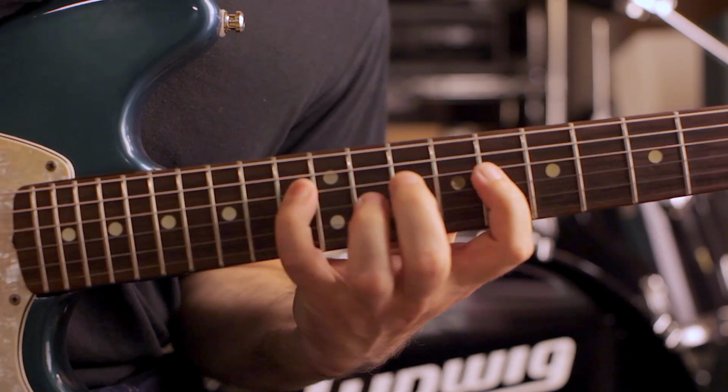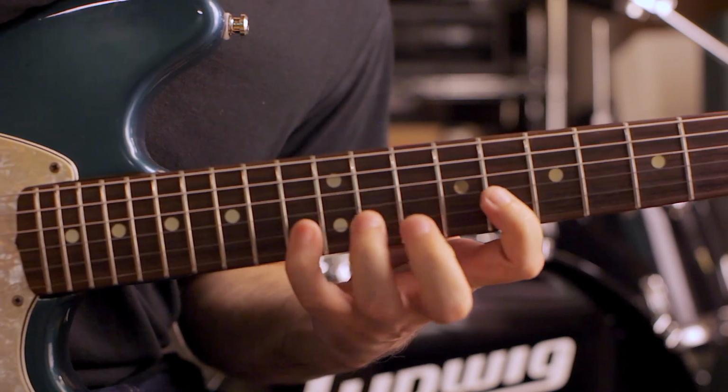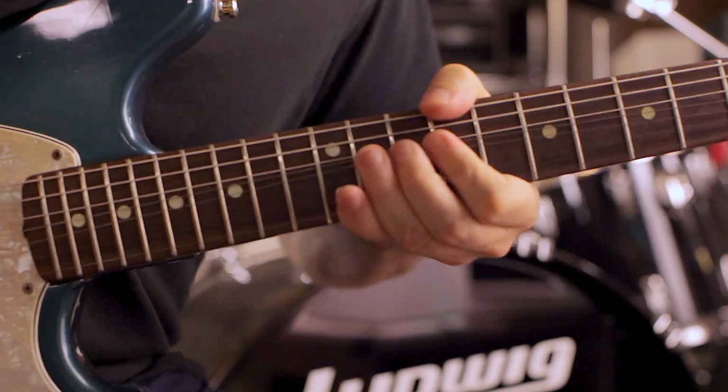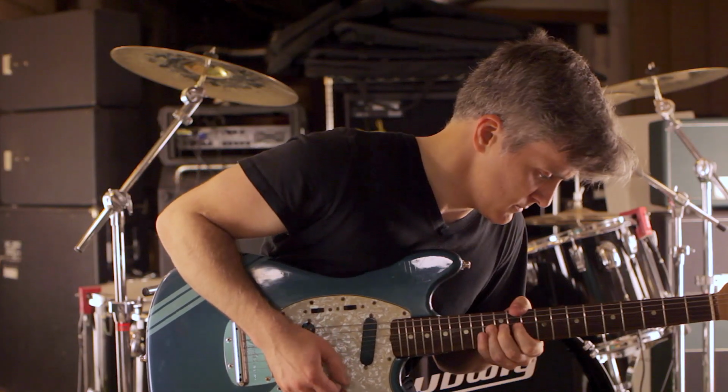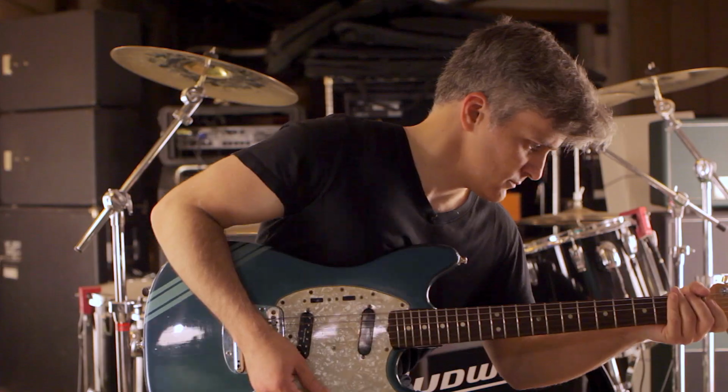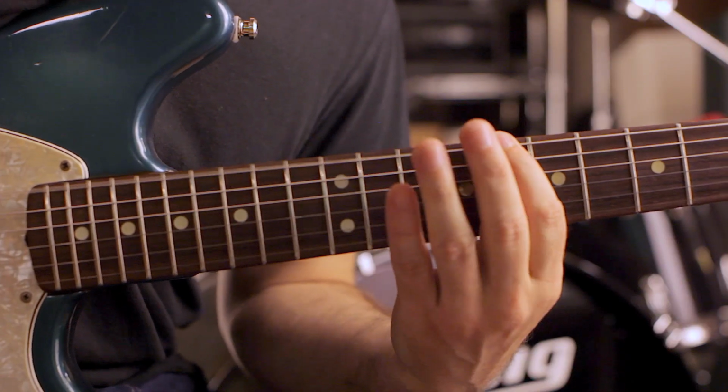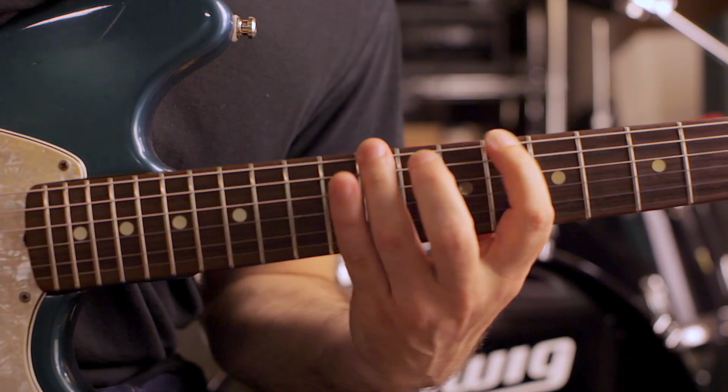You'll notice that I'm using 3-note per string fingerings here, and that's because the one weakness of this solution is the constant jumping around between positions. We can minimize this by keeping the index finger locked in this fret here and using the other fingers to do the heavy lifting.